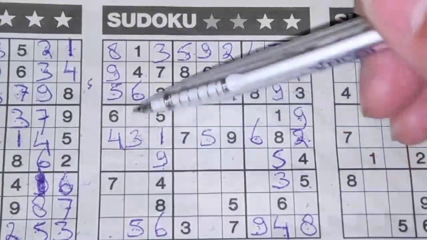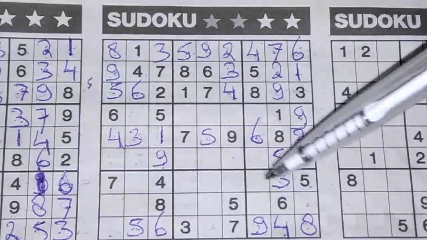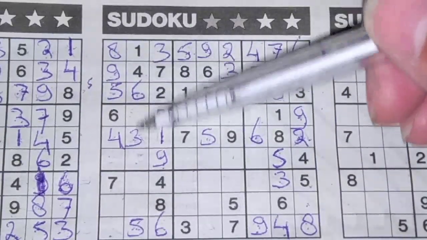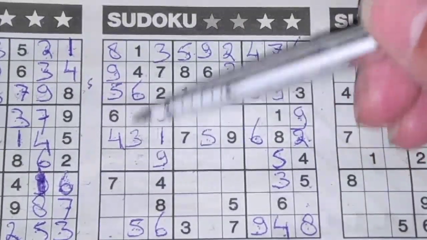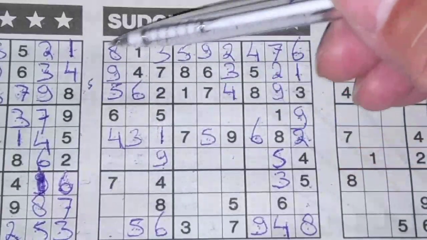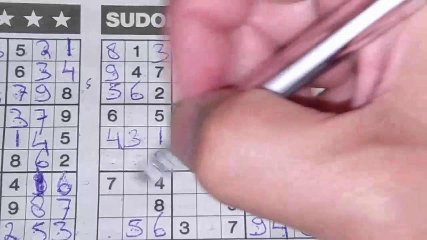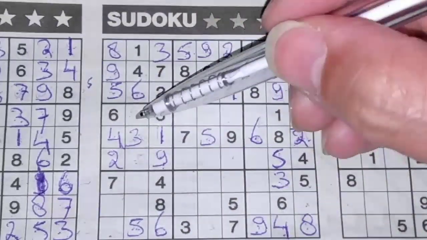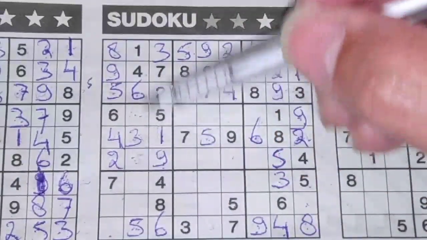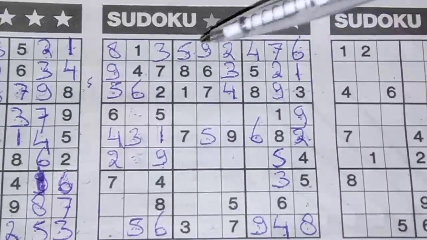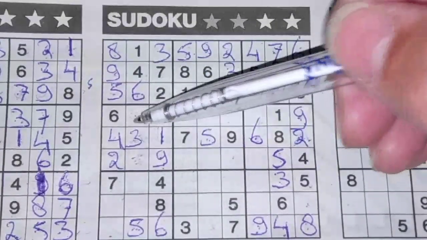Then these three numbers, the missing numbers are the 2, the 7, and the 8. I see here a 7 and an 8. So no 7 and an 8 in this box. One digit left for the 2. Here goes the 7 and the 8, the 7 and the 8 as a pair. I cannot fill this yet. Need to wait on the 7 and the 8.